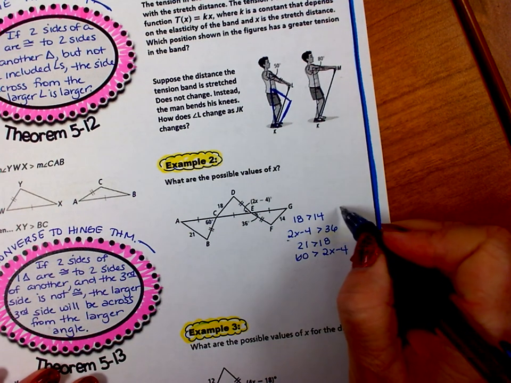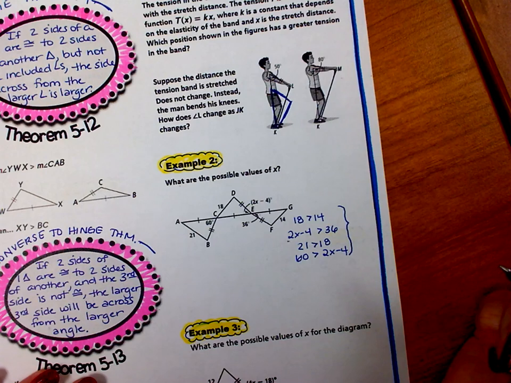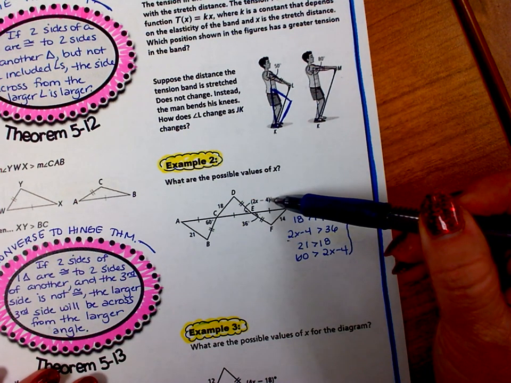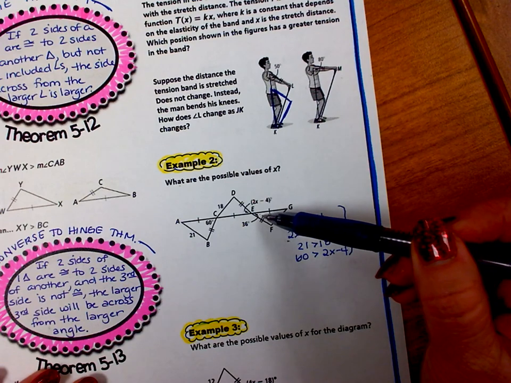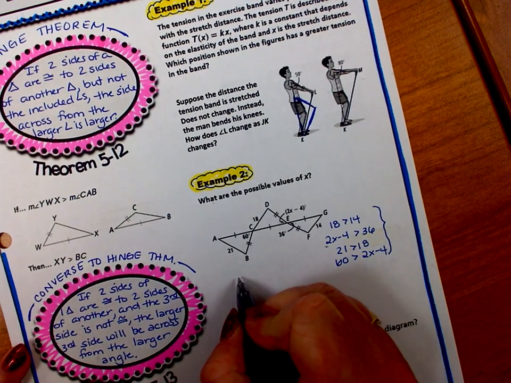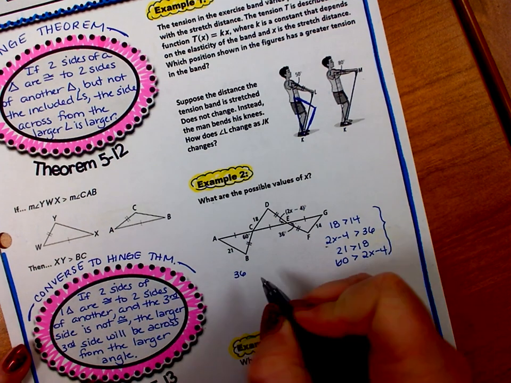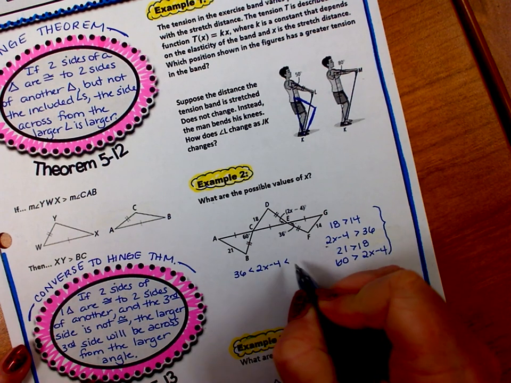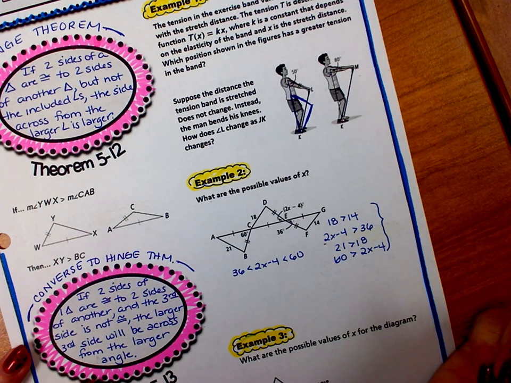What these two inequalities tell us is that the angle measure, represented by 2x minus 4, is going to fall between 36 and 60. Okay, so if we write that out algebraically, it looks like this. 36 is less than 2x minus 4, which is less than 60. And let's go ahead and solve that.